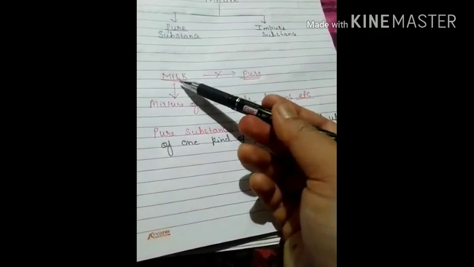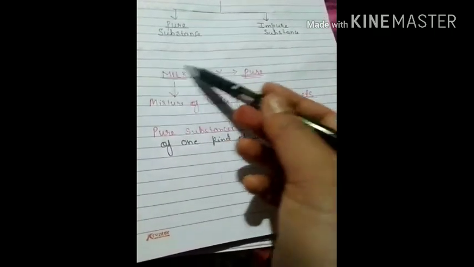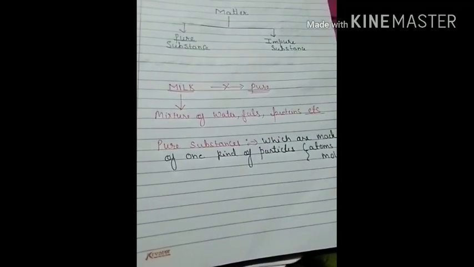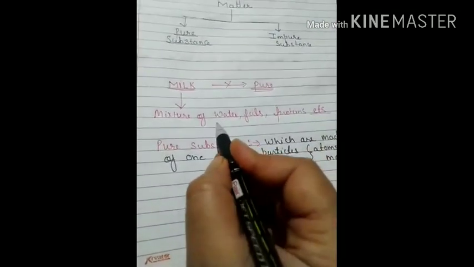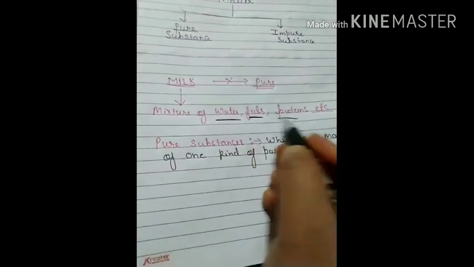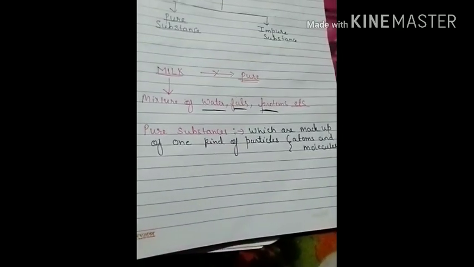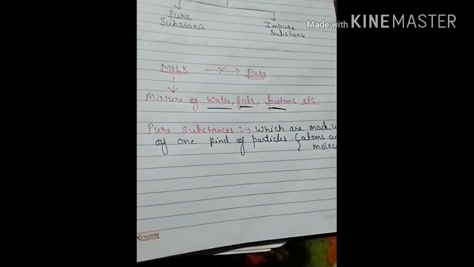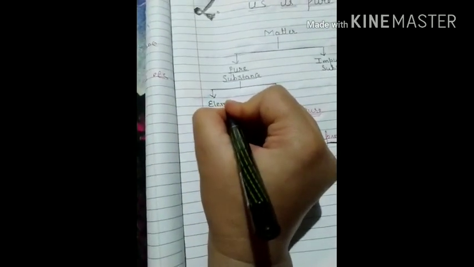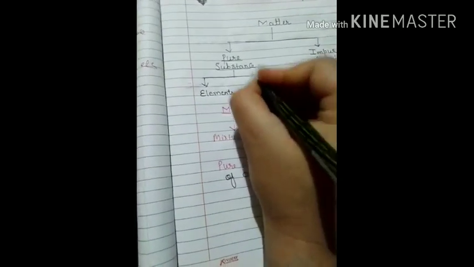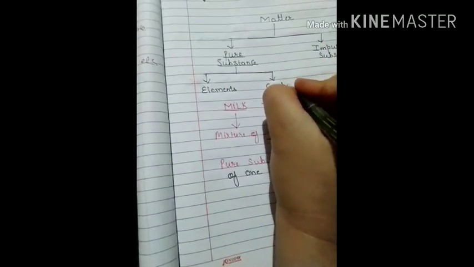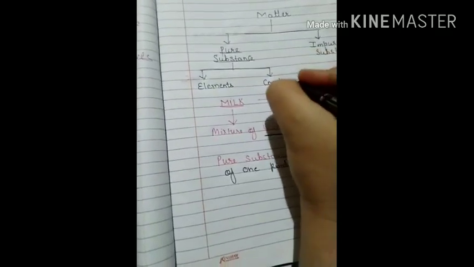So we'll talk about milk. Now you tell me whether milk is a pure substance. No, it is not a pure substance because it is made up of water, fat, protein. It is not made up of one kind of particle. Now pure substances are further classified into two parts: one is elements and another is compounds.